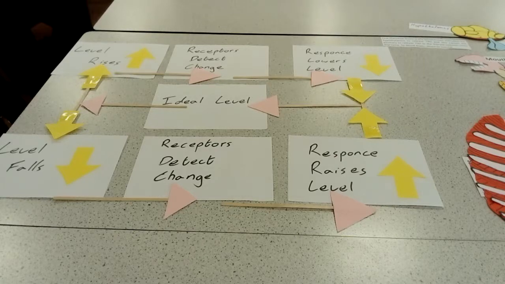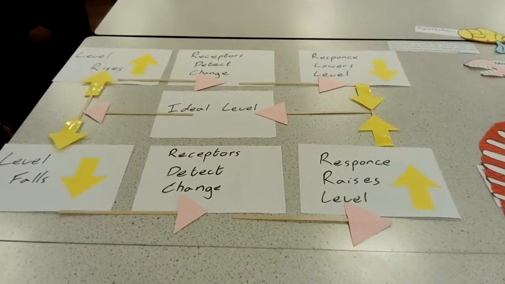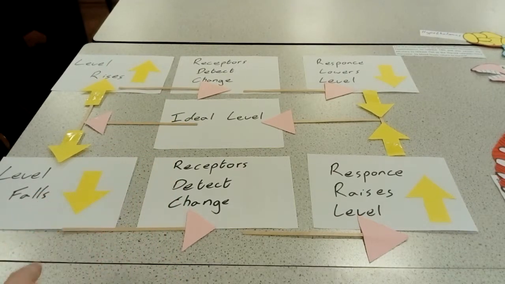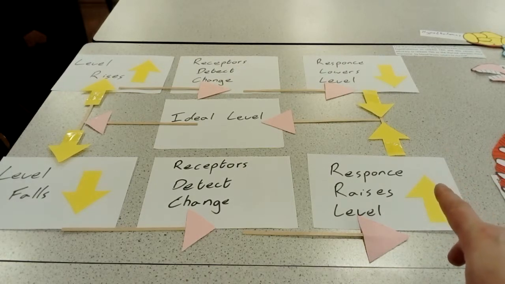So to start off with, we're just going to run through the role of thyroxine. Remember, negative feedback works on the fact that we have an ideal level of thyroxine. If that level falls, it's going to be detected by something. That will trigger something that raises the level of thyroxine and we'll get back to this ideal level.